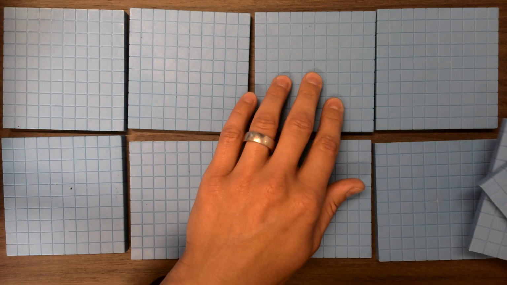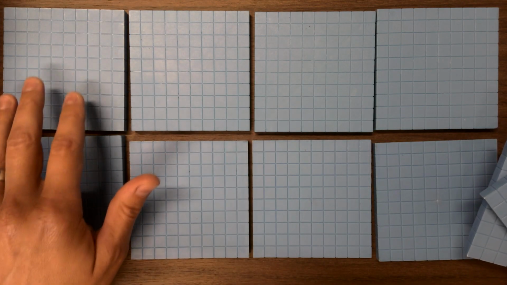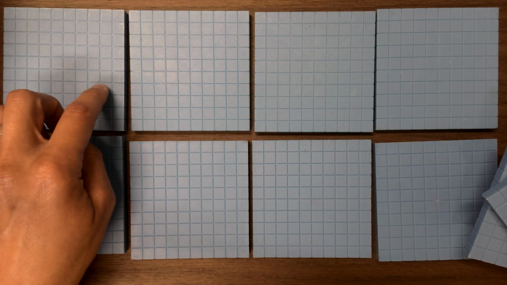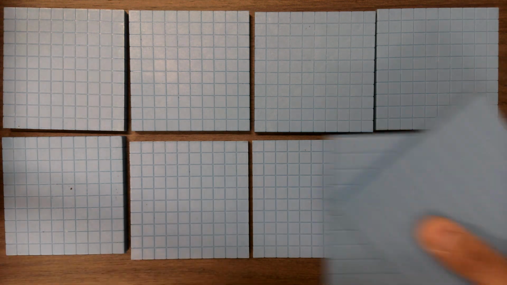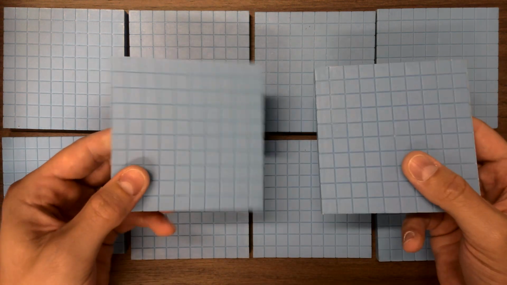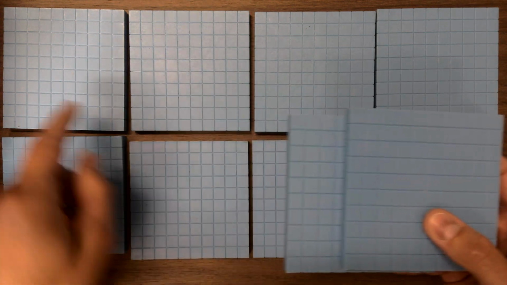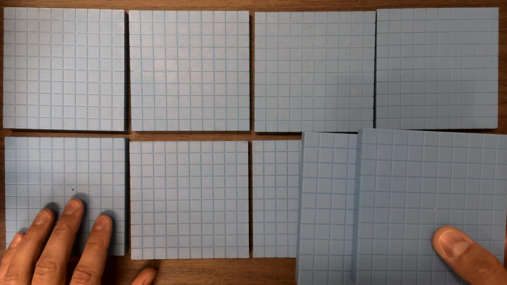So far I have 8 groups that each have 1/10. Remember, each of these is 1/10 of our whole, which was that larger cube in this case. But I still have 2/10 that I still need to divide into each of these 8 groups equally.